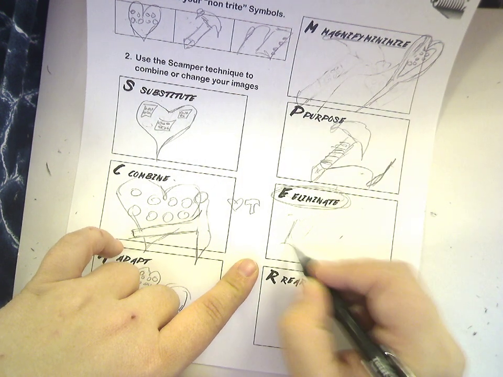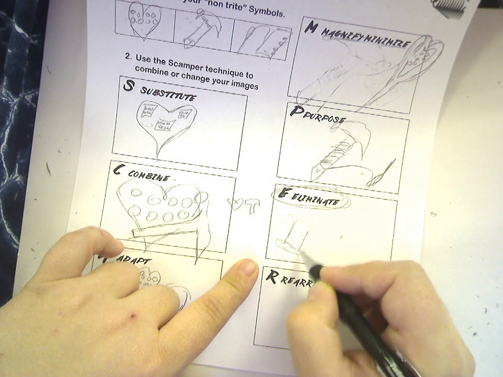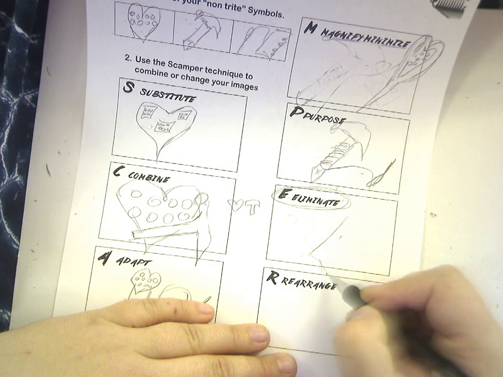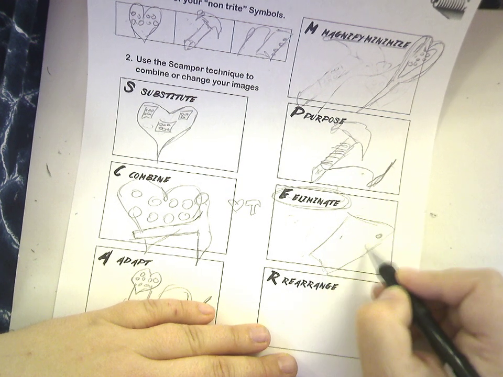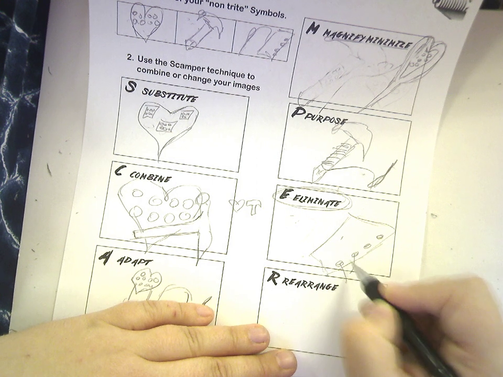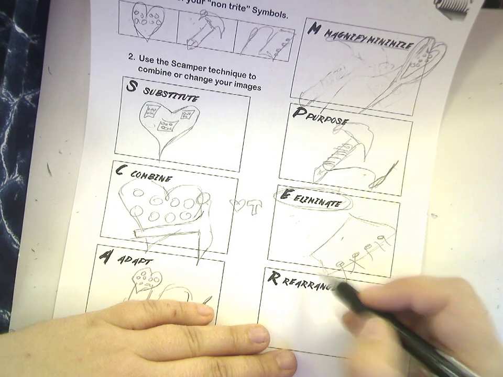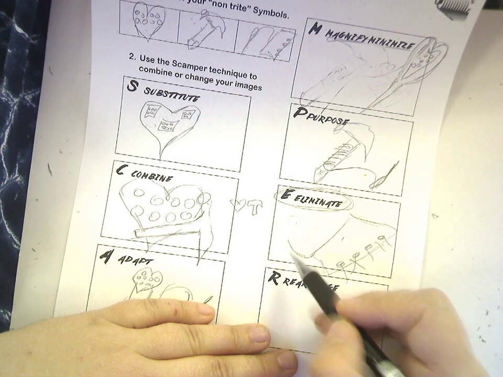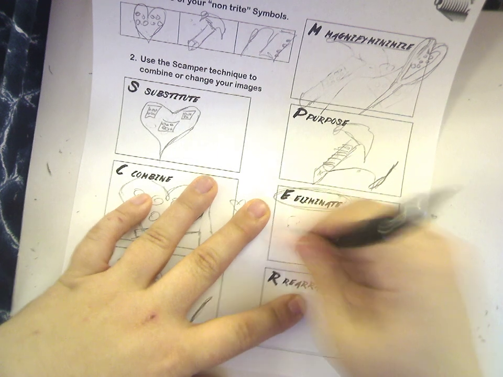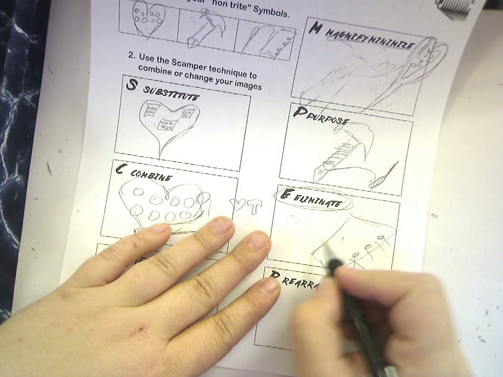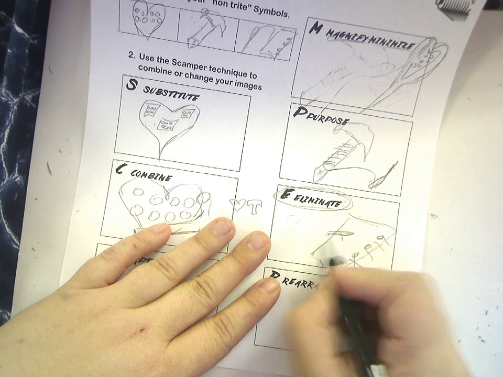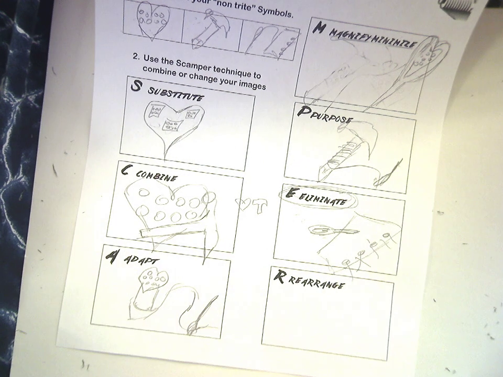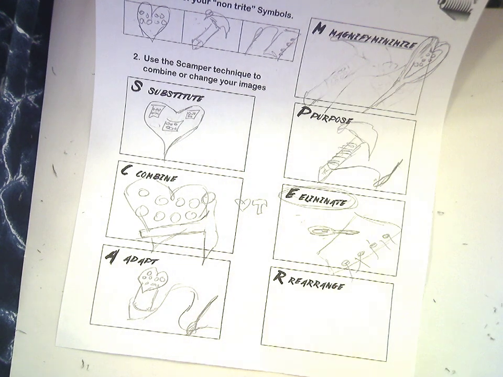Maybe instead of the needle, I just go with the costume piece. Oh, that's what I could eliminate. I could eliminate the string. So if I go to the costume piece and I just have the needle sticking into it, there we go. I've got my needle in my costume piece. So I've eliminated the line of thread.